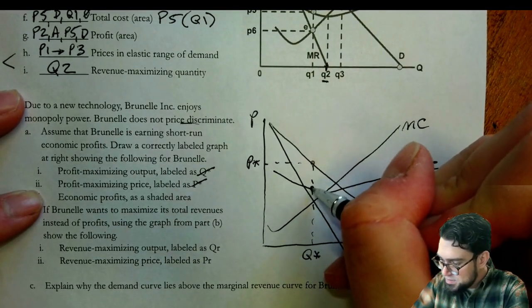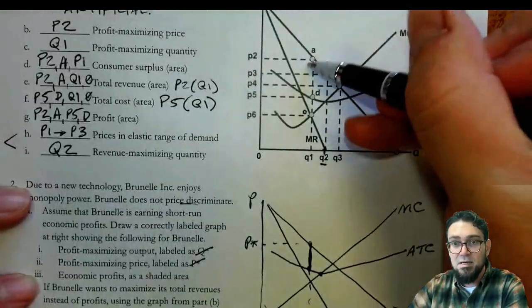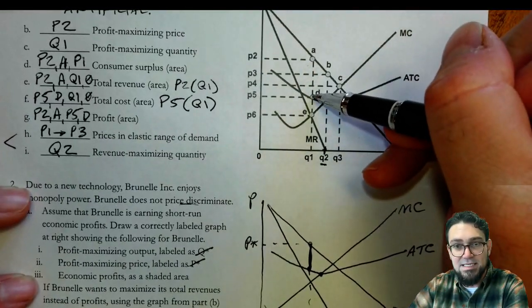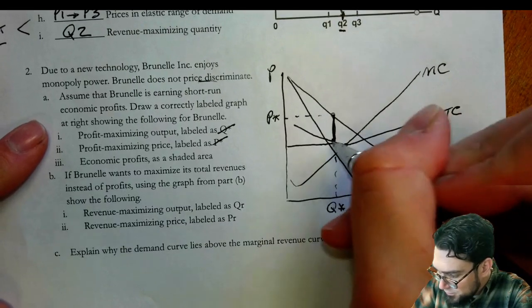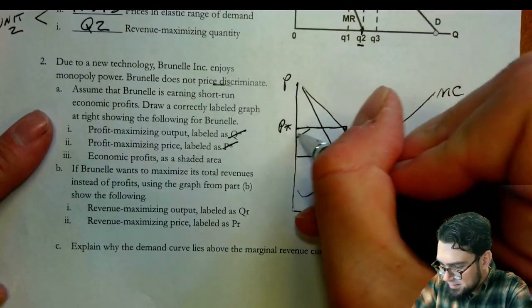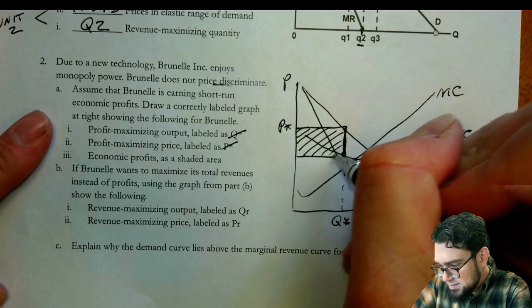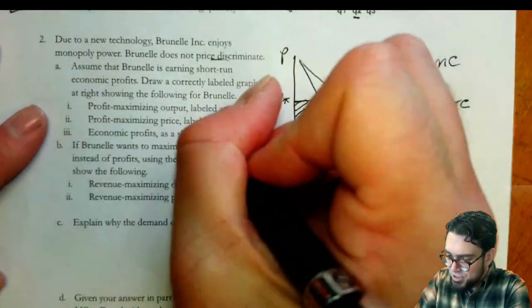And as a result, we're going to start from the price and go down to that ATC, just like we did up here when we went from A to D. Here we're going to go down to that ATC and then over, right? And so I am trying to make sure that I'm getting that right where it needs to be. It's comparing the ATC to the price, and I've shaded that area.